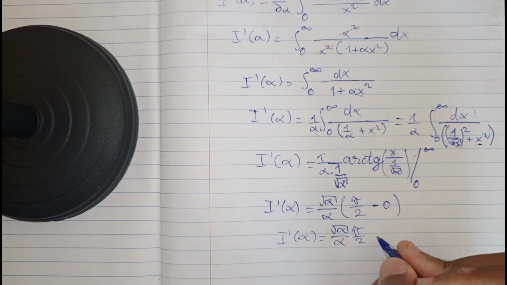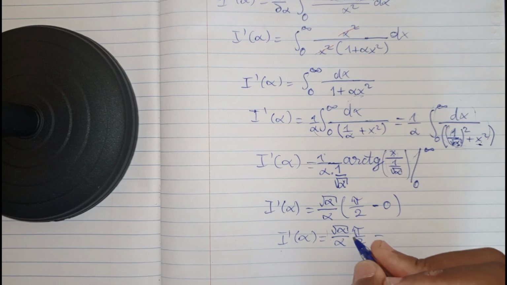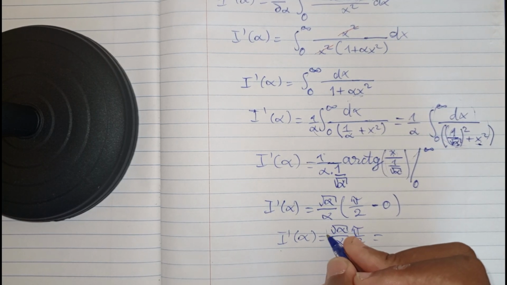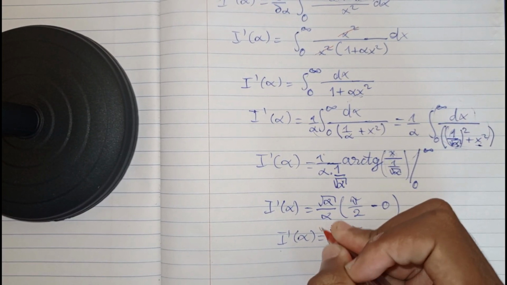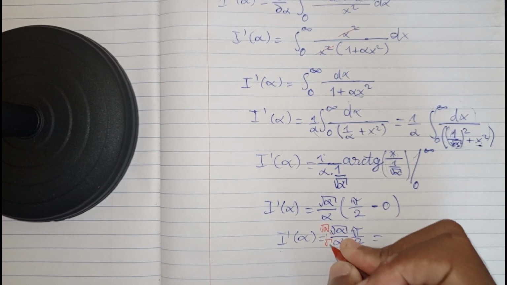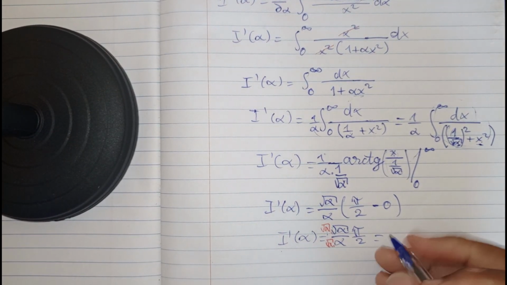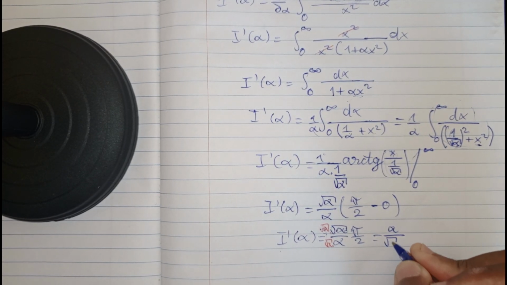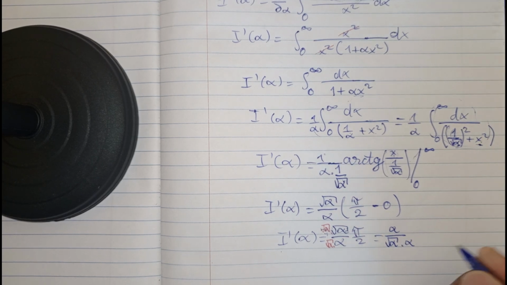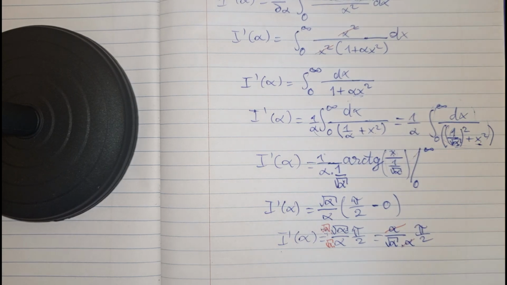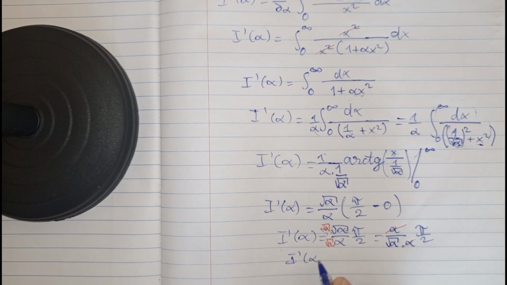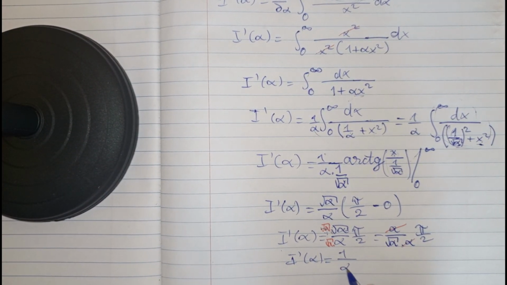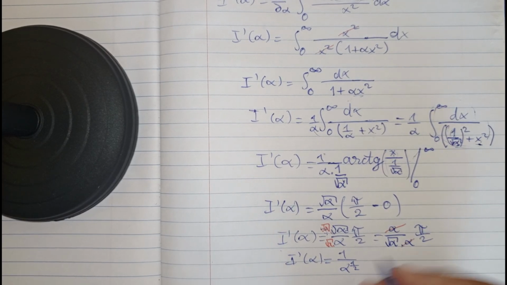But I can write this another way: multiplying both by square root of alpha, we get alpha over square root of alpha. So we can cancel, and we get 1 over square root of alpha times pi over 2.